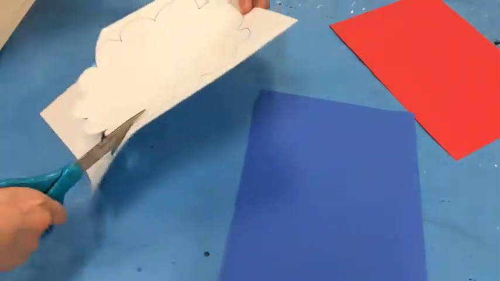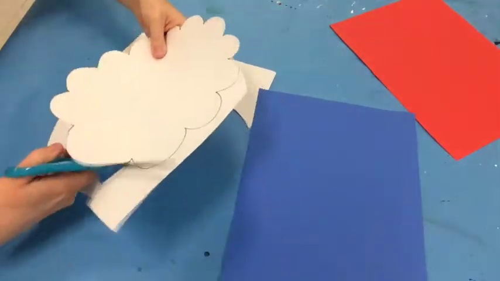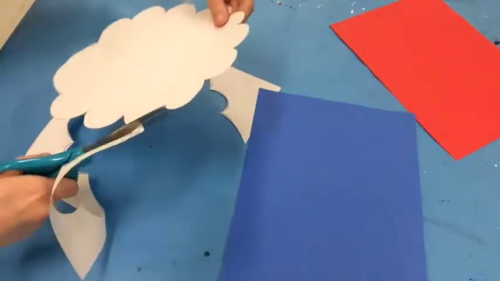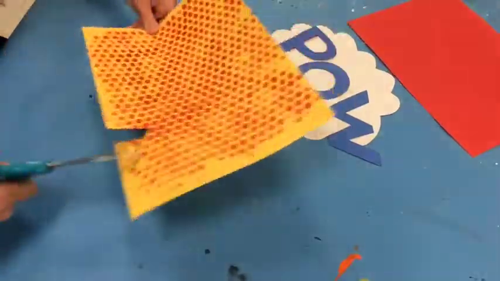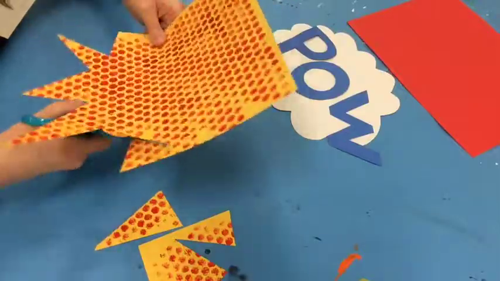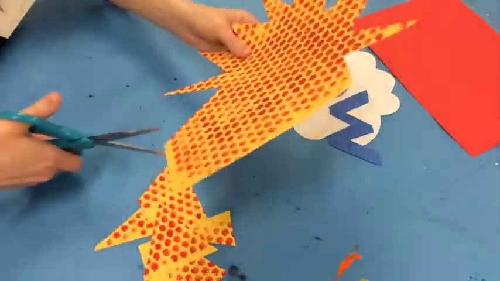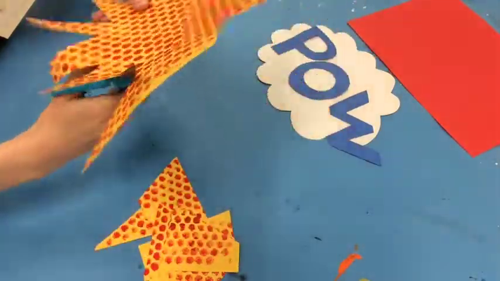You can either draw first and then cut, or if you're feeling confident to go straight to your scissors, that's fine as well. Another option for a shape would be more of a starburst pattern, doing kind of zigzag lines. Whatever shapes you decide on, just make sure that they are large.